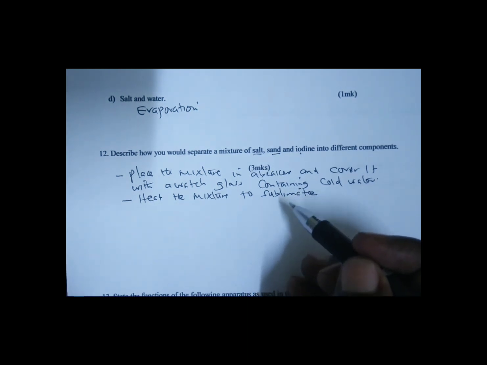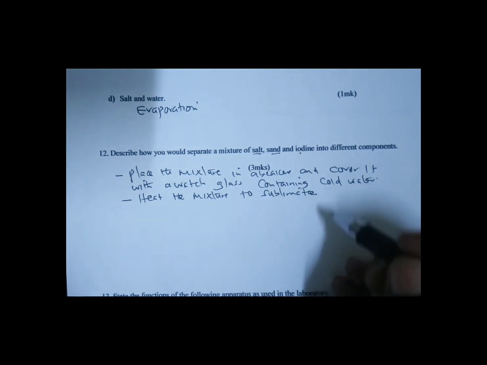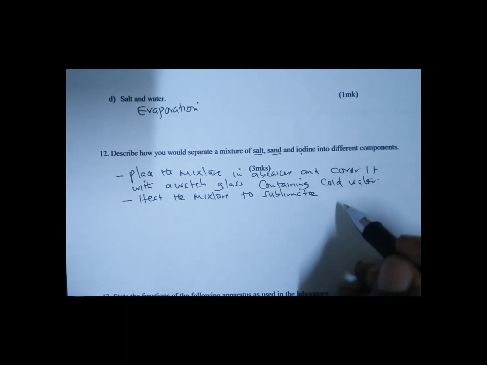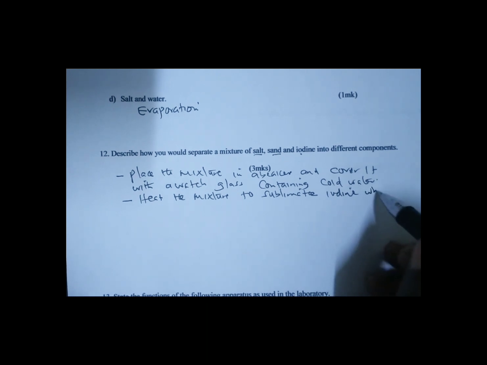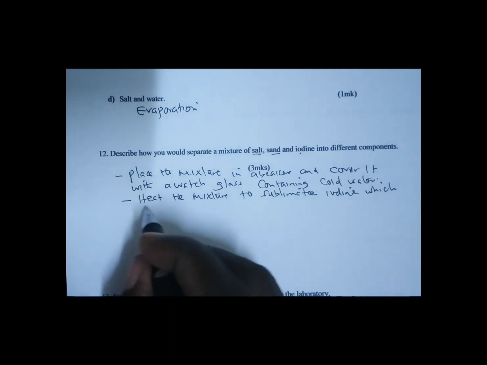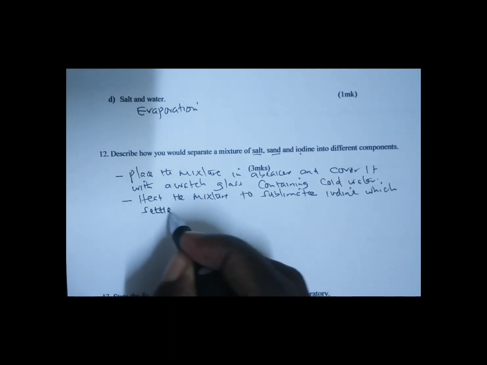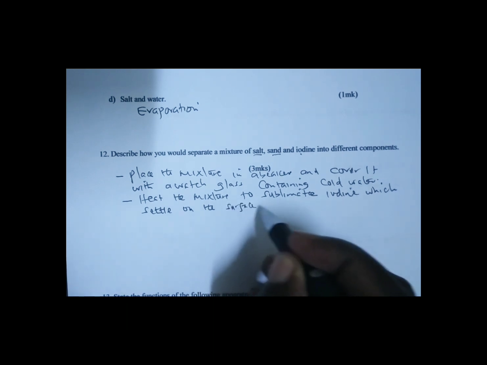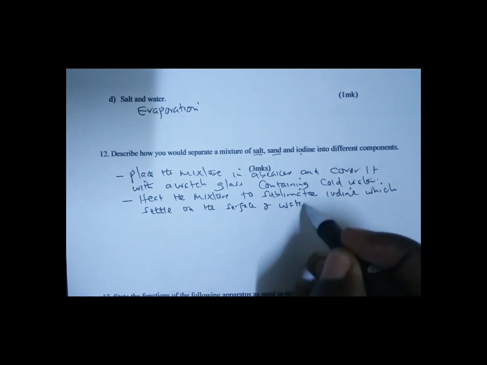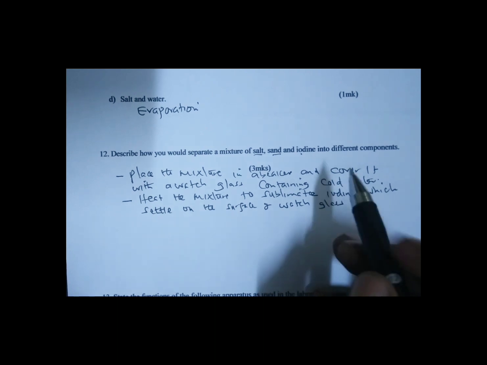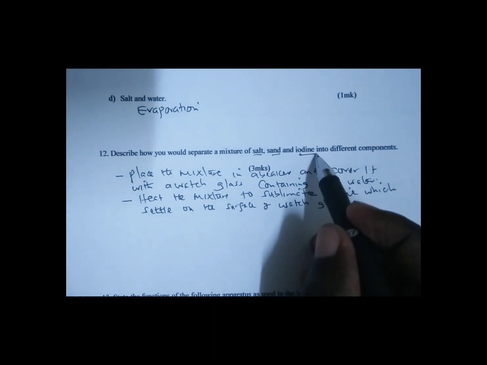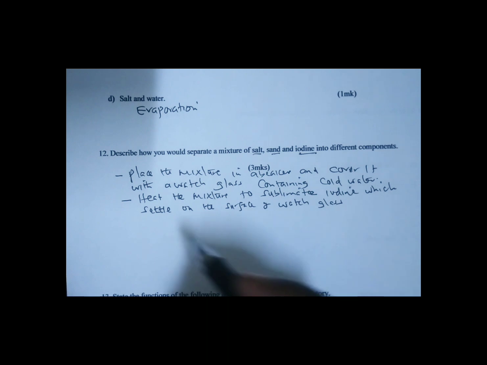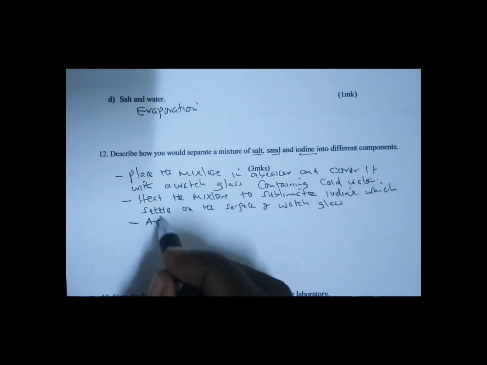Heat the mixture to sublimate iodine, which settles on the surface of the watch glass. Now we don't have iodine anymore. Next, now you add water to the remaining mixture.